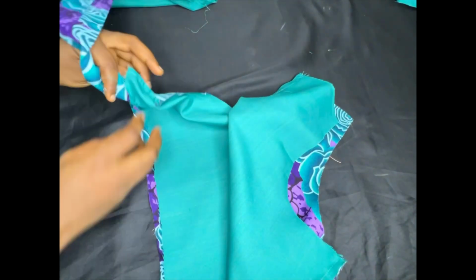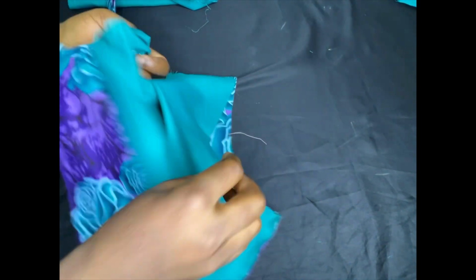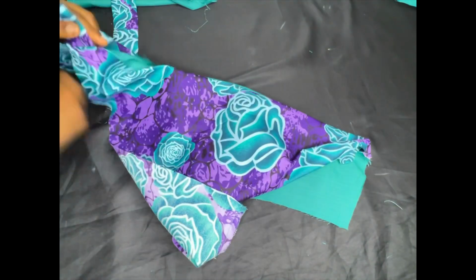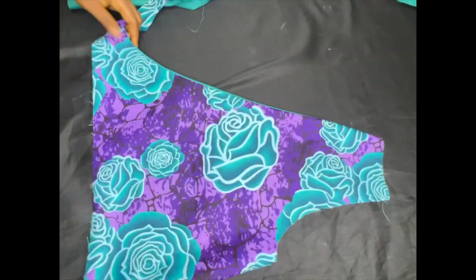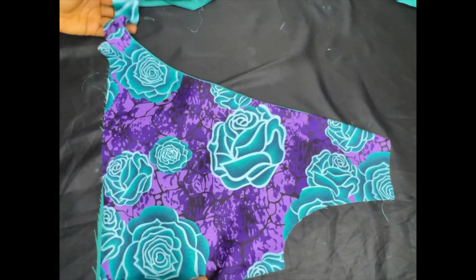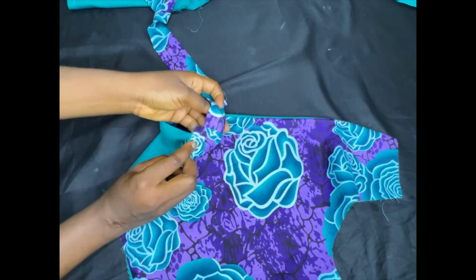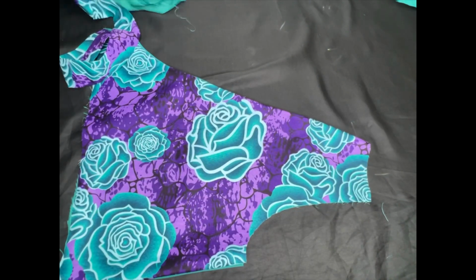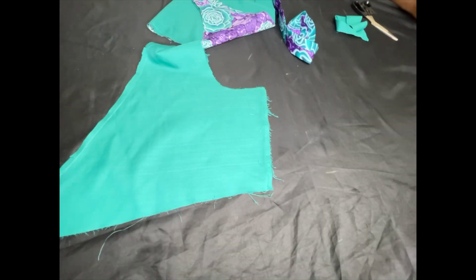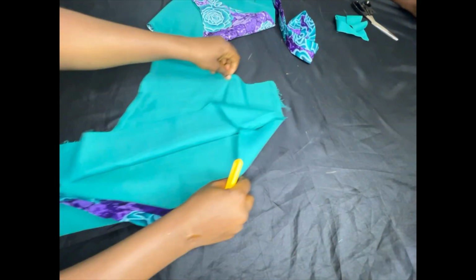So this is what it should look like by the time you are done. The belt is going to be sewn in, and when you open it up, that's how it is going to be looking. You're going to repeat this process for both sides of your wrap. So as you can see, I have half an inch left at the bottom part of this that I'll use to join to the lower part of my gown.